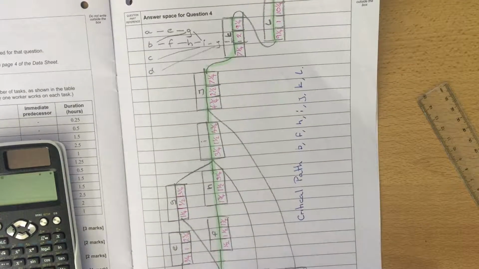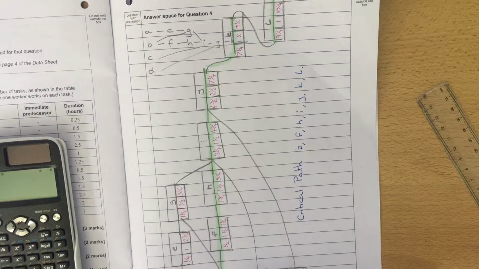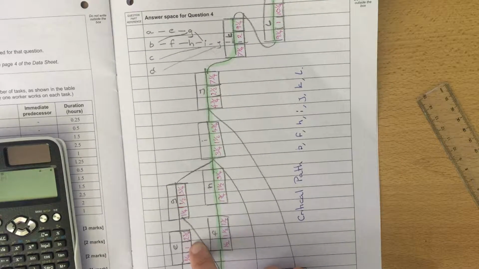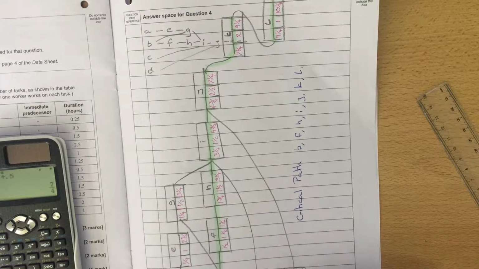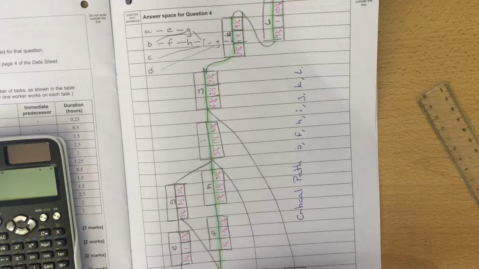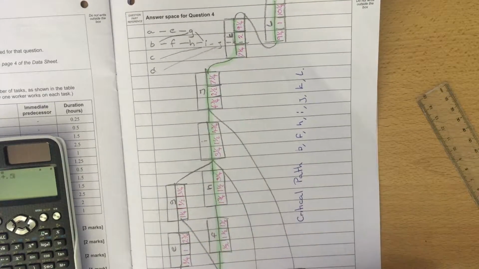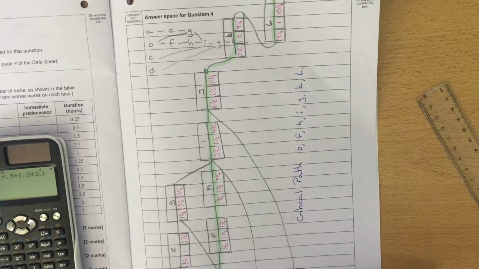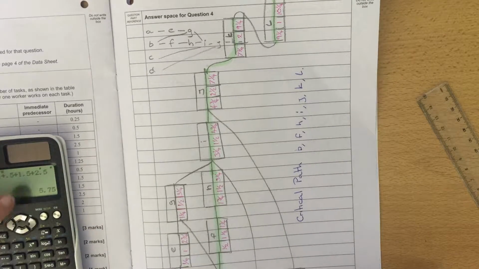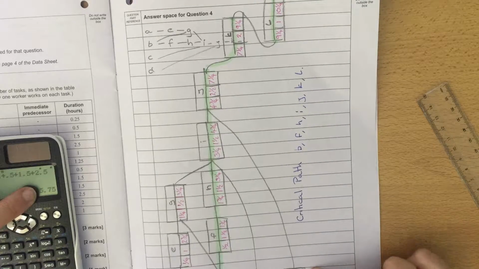So if we give our other guy the 0.25 and 1 and 0.5 and 1.5, muppet moment, 2.5 plus 1 plus 0.5 plus 1.5 plus 2.5. That takes us up to 5.75.